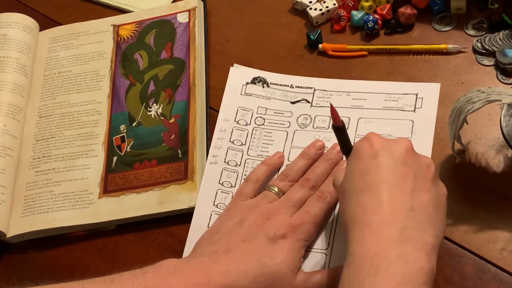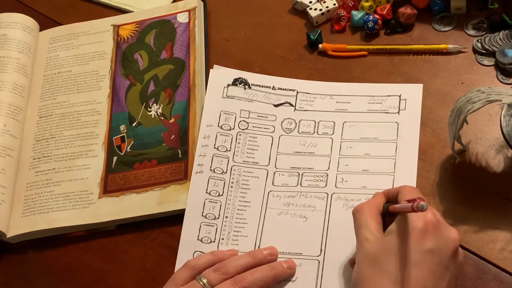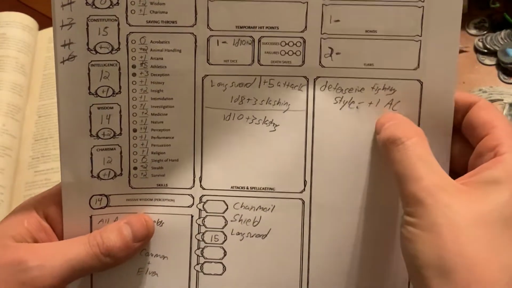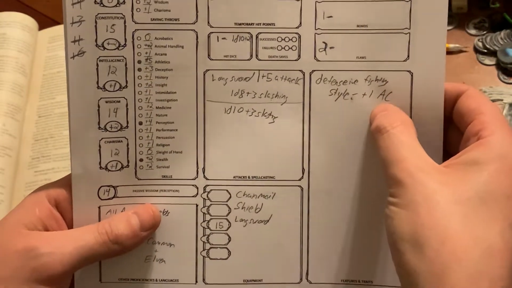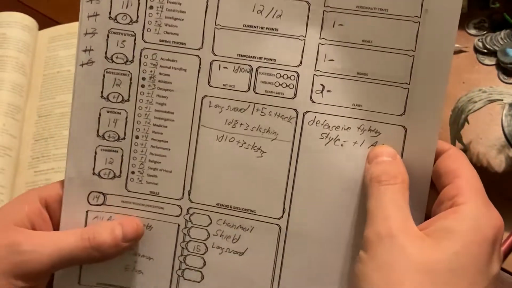All right, we've got our defensive fighting style, and it gives us a +1 to AC. All right, there we go. I probably spelled defensive wrong. I don't care, I'm going fast. Defensive fighting style, 1 AC. We've got to get to a game. It's in 10 minutes, guys.